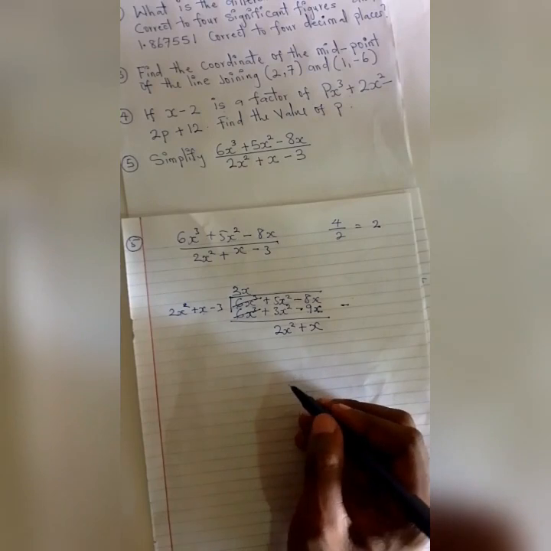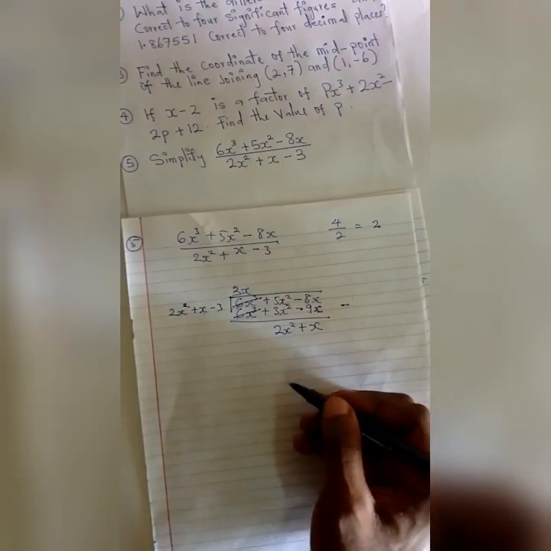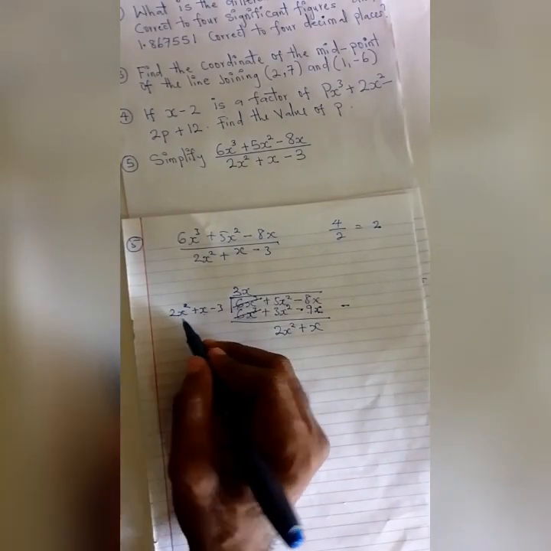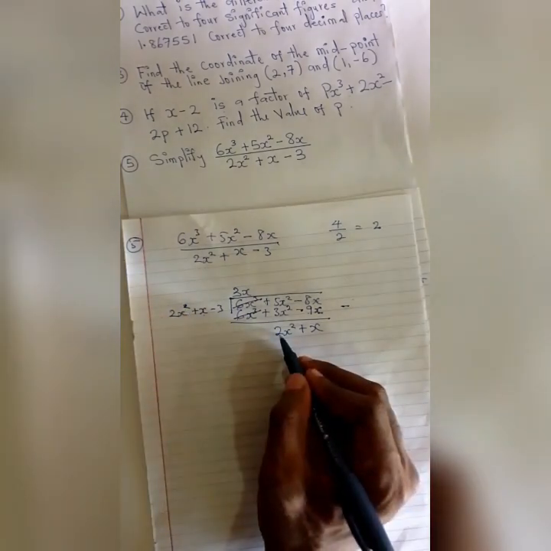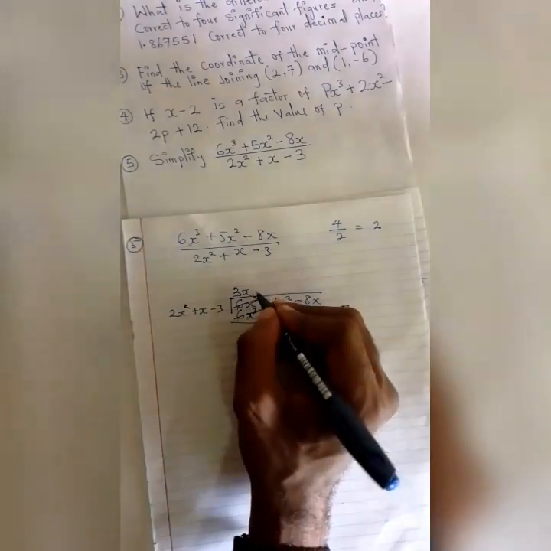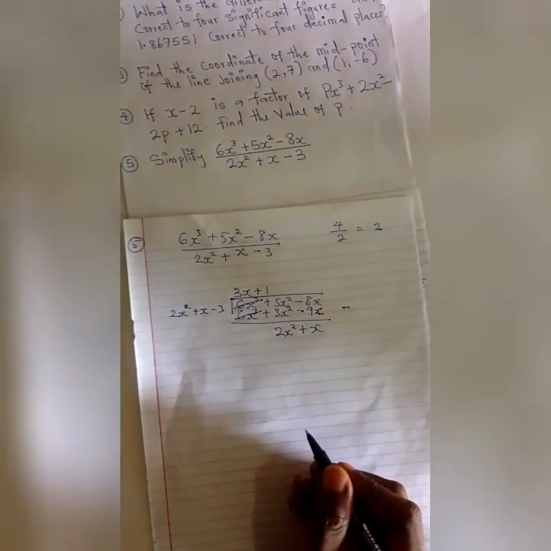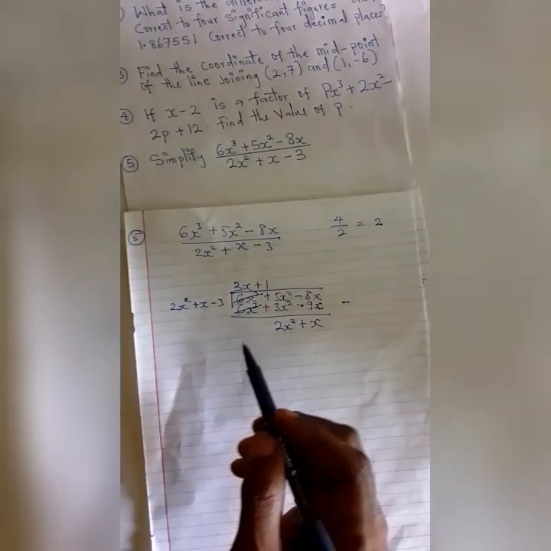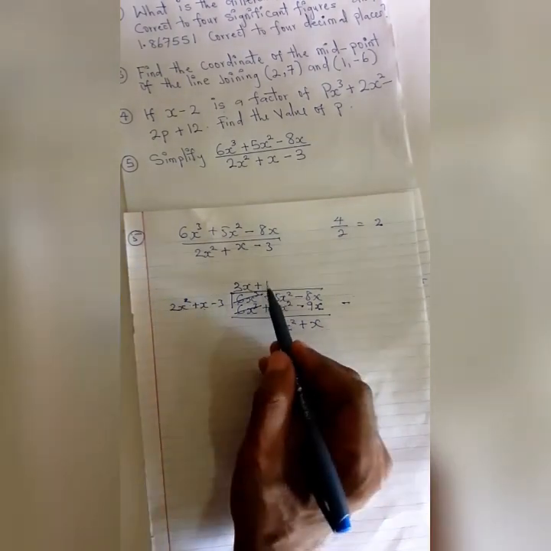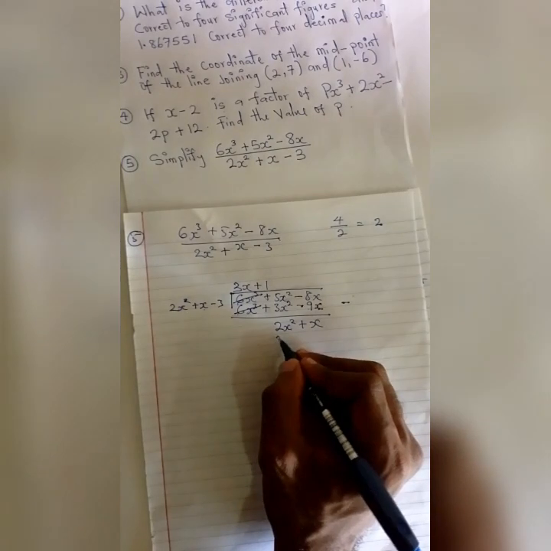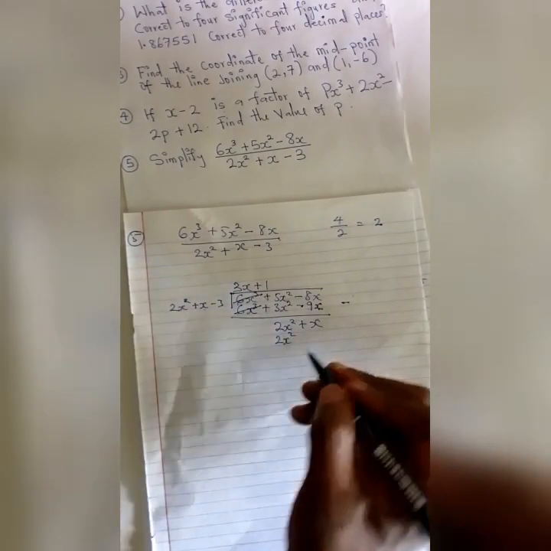So now, here we go again. We go by dividing this. 2x squared goes into 2x squared. That will be 1. So we write the 1 here, plus 1. So we multiply here. 2x squared times 1 gives us 2x squared.